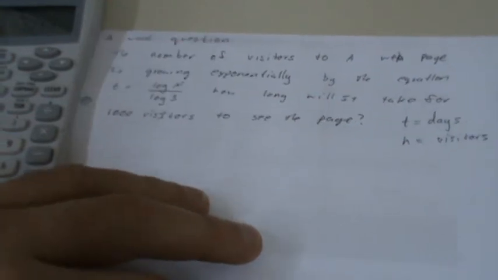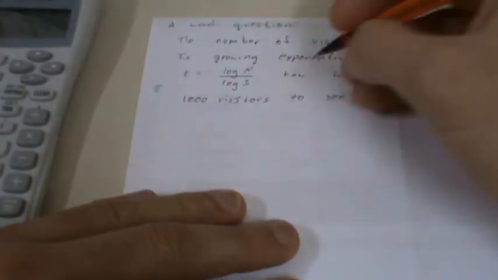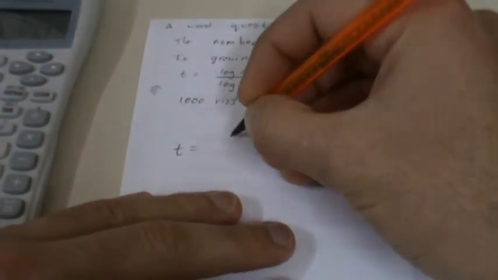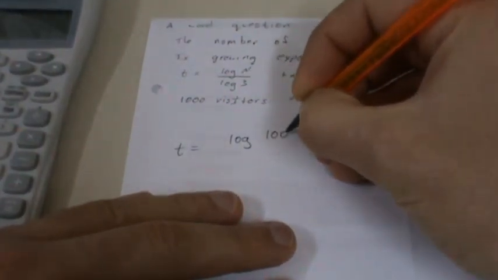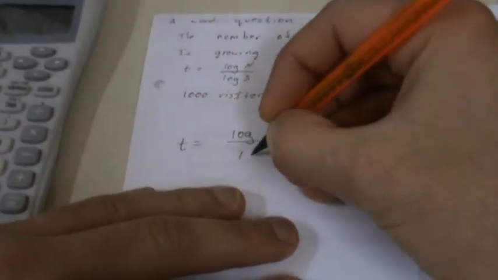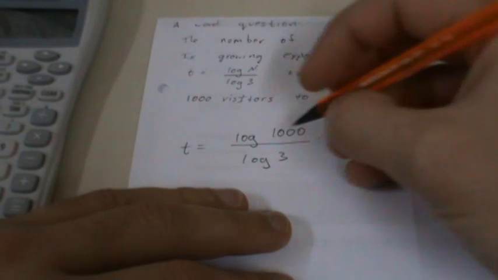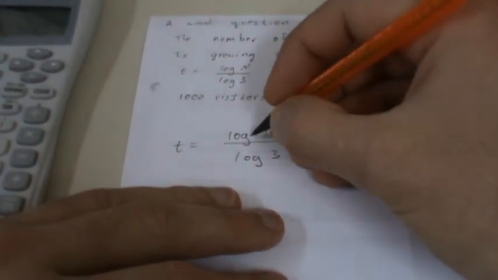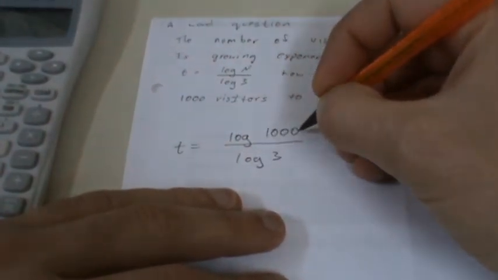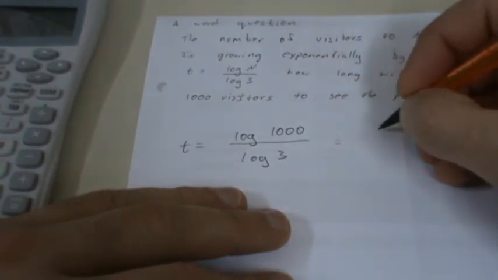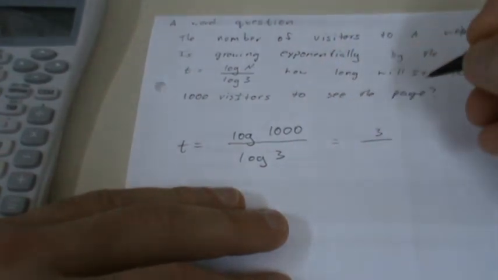And so, how long will it take for 1,000 visitors to see the page? You actually just do log 1,000 divided by log of 3. It's that simple. And so this, log 10 of 1,000 is actually equal to 3. We can figure that one out mentally.